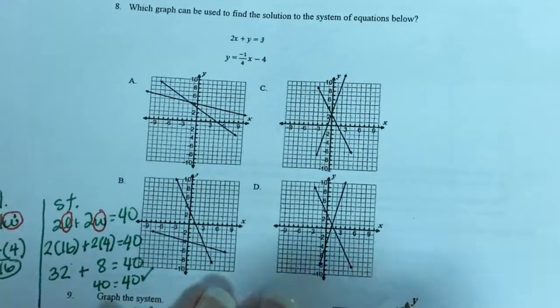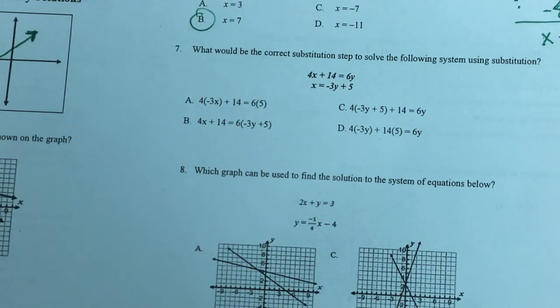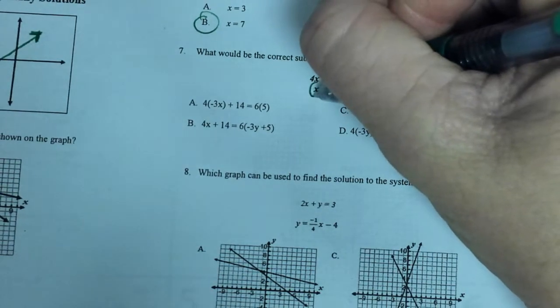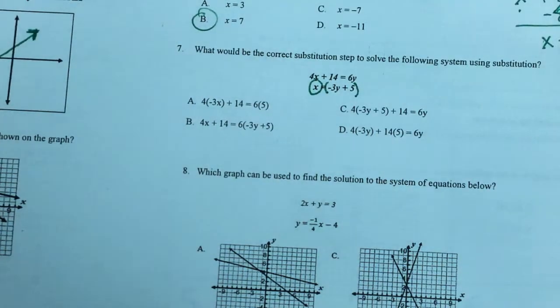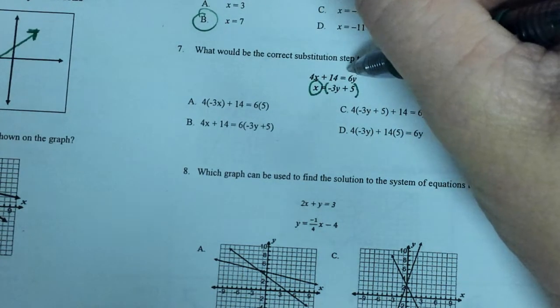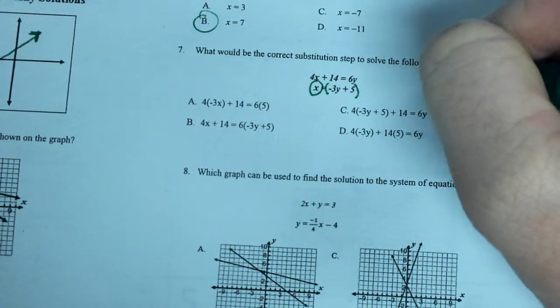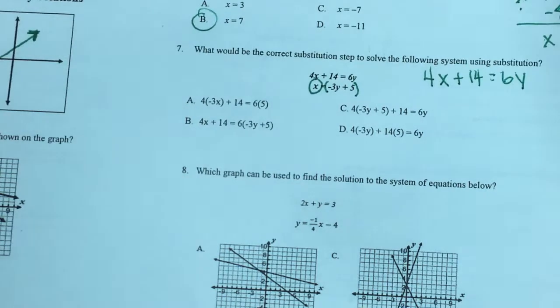Okay, so going on to number 7. It says, what would be the correct substitution step to solve the following system using substitution? First I'm going to recognize my loner here, and then put parentheses around its value, because that's what's going to replace my x in this top equation. So up here, let me rewrite this: 4x plus 14 equals 6y.